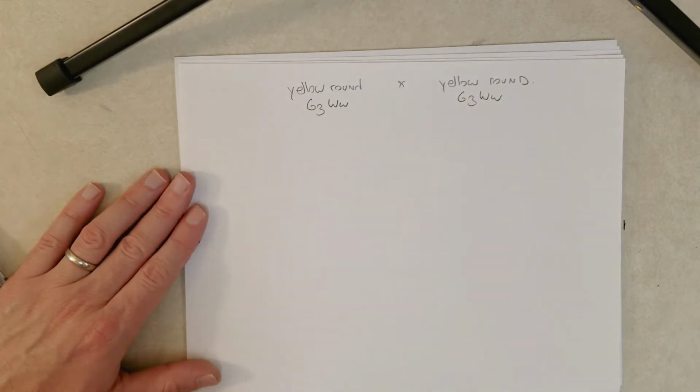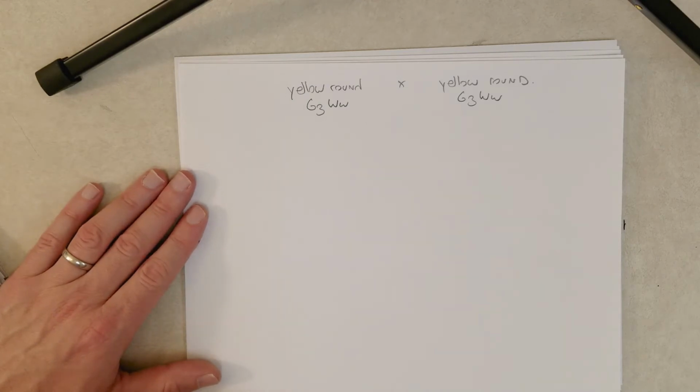And I'm going to go over two methods for calculating the genotypic and phenotypic ratios of the F2 generation. The first method is the Punnett Square. I won't go over the whole thing, but I just want to show you how to set it up. And then I will use the forked line method to calculate the genotypic and phenotypic ratios all the way through.